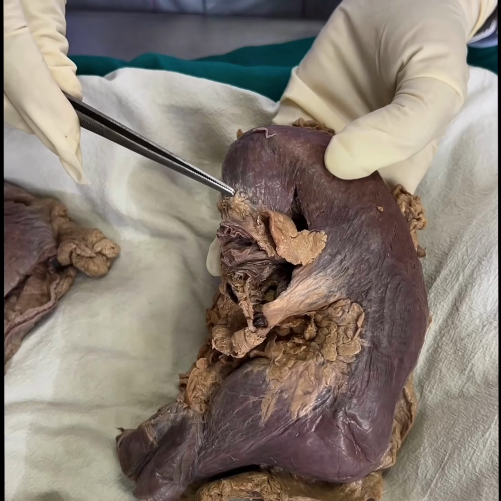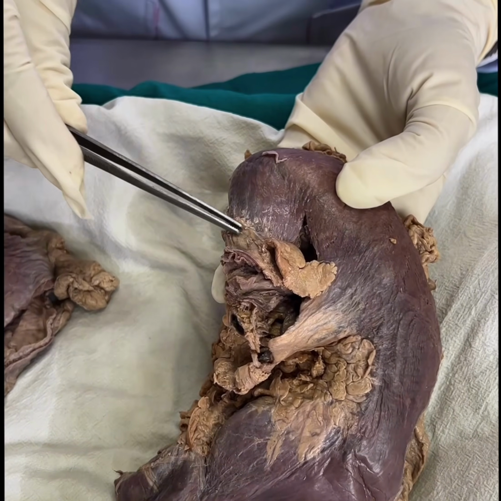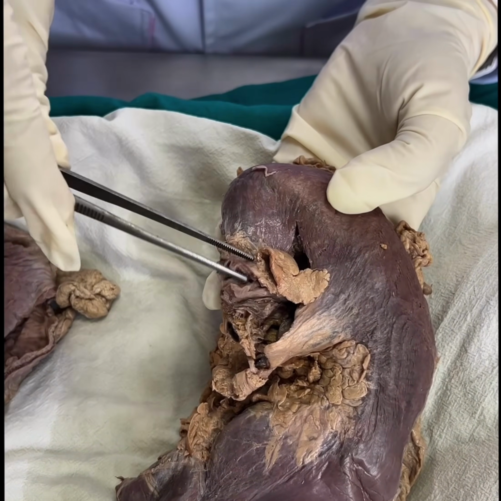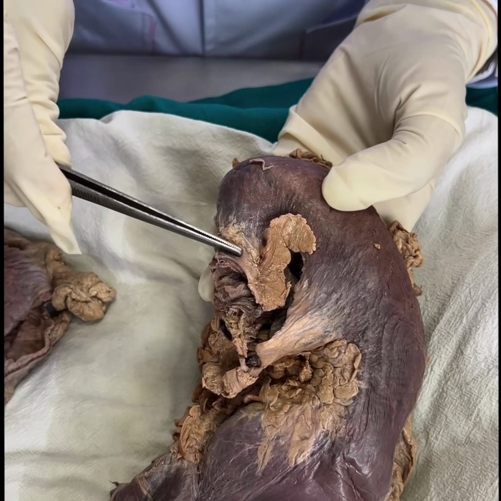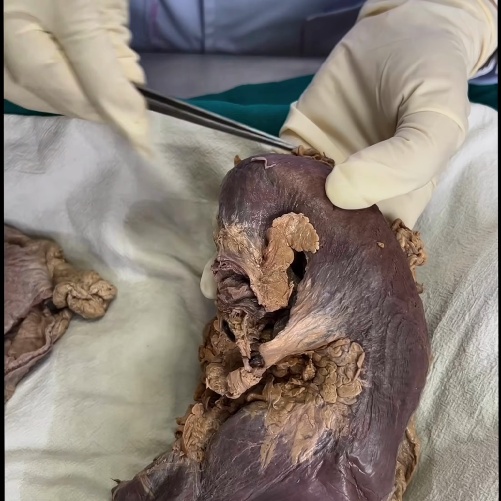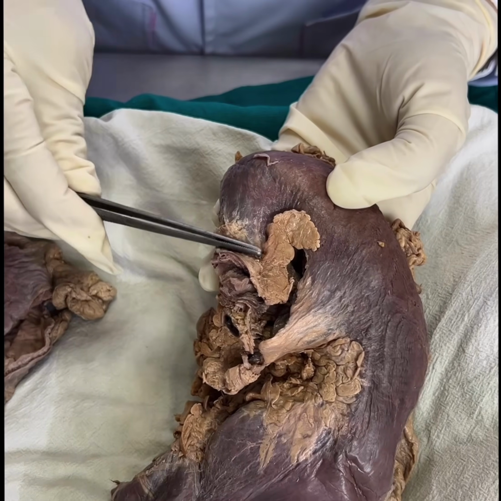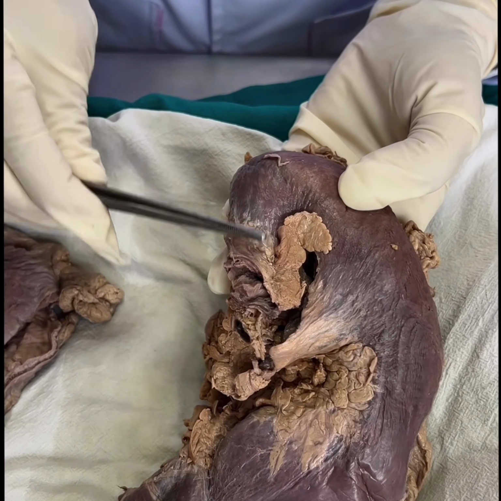There is the presence of two angles. One angle is known as the cardiac notch or the angle of His. It is present at the junction of the opening of the esophagus, that is the cardiac end of the esophagus, and the greater curvature. So this is known as the angle of His or the cardiac notch.